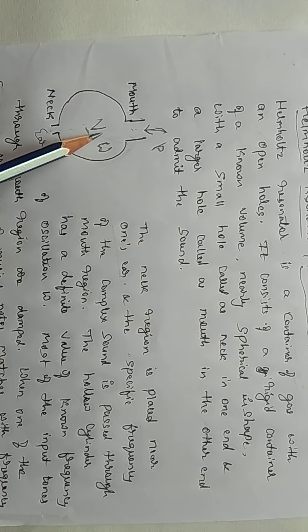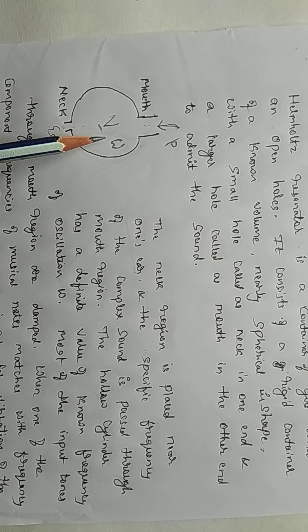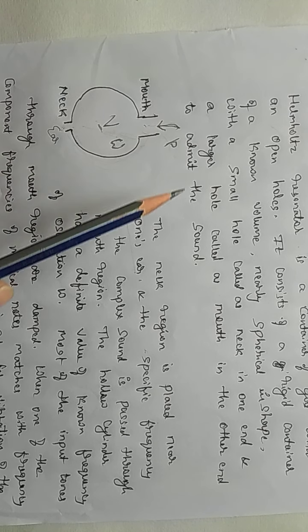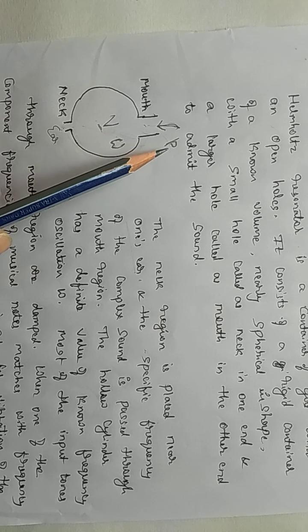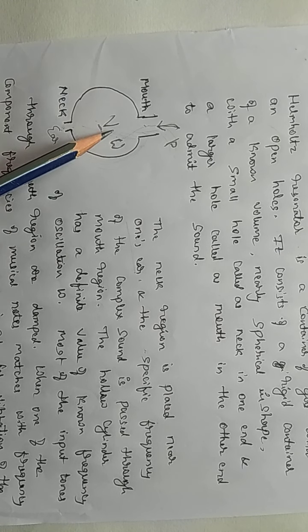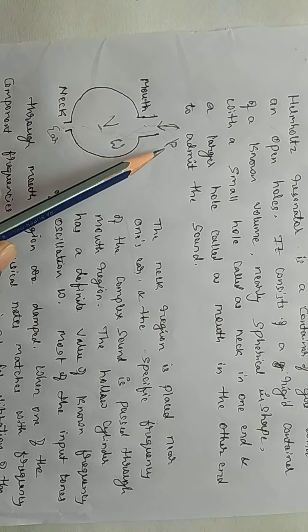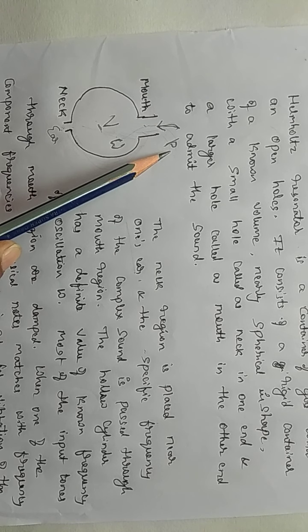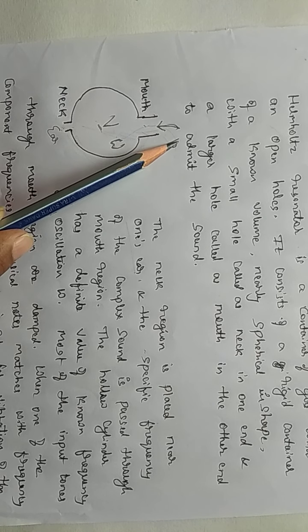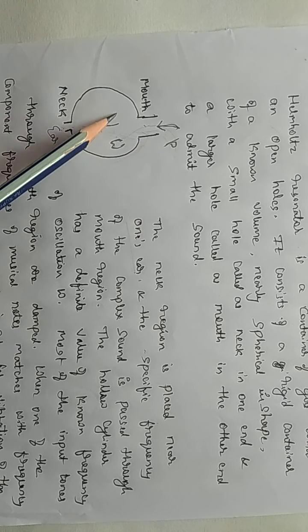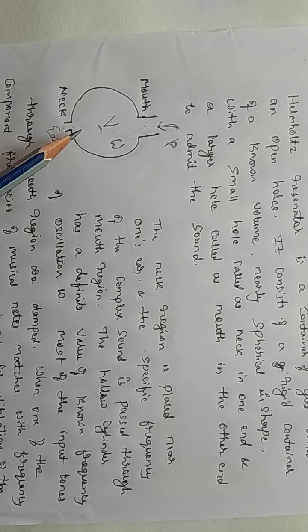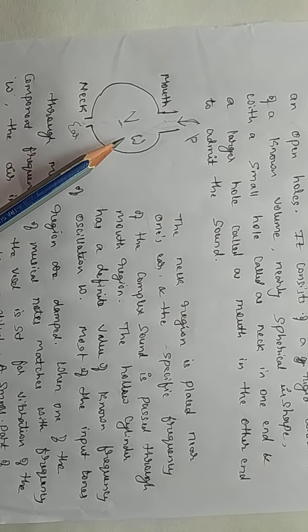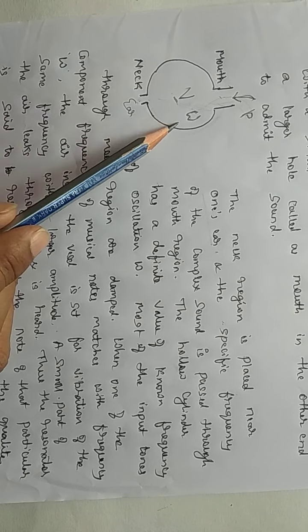Whenever it is not matching, we do not get the maximum amplitude. So this is how the Helmholtz resonator is used to identify the quality of musical notes. Usually musicians, whenever they want to tune, keep adjusting the screw in such a way that at a particular point, whenever it matches, they get the maximum sound. That is tuning. Initially, before a musical concert, they tune their musical instruments.